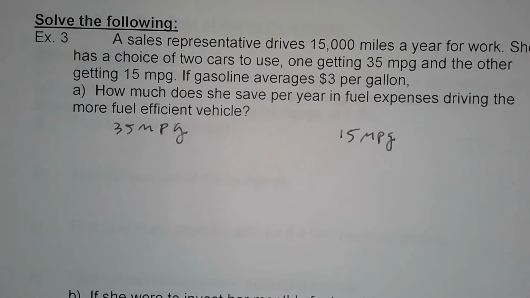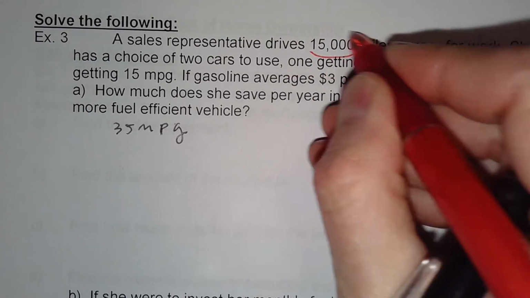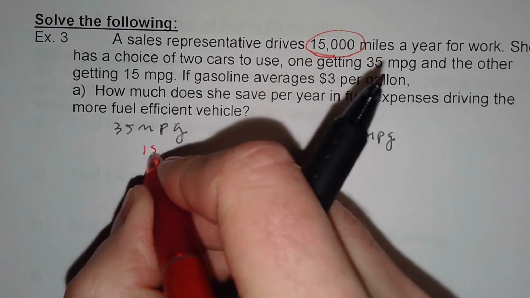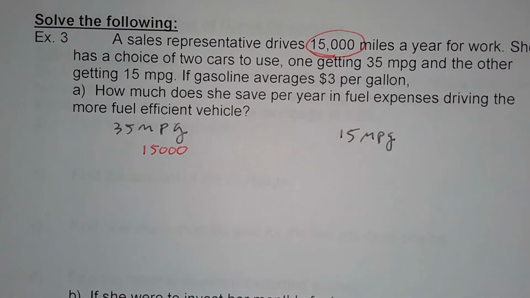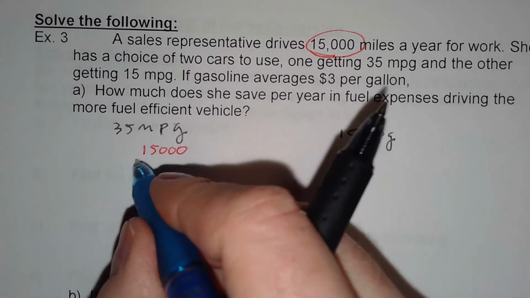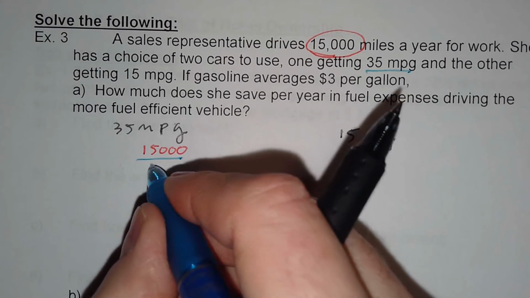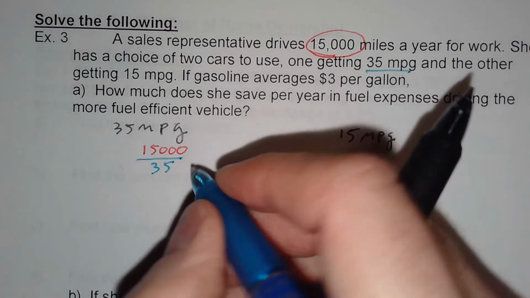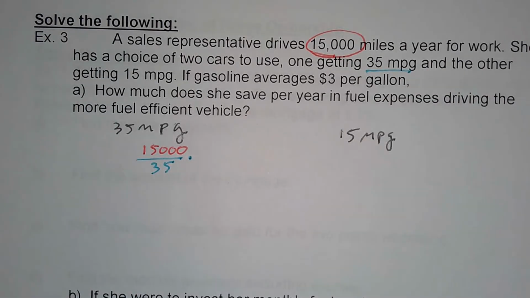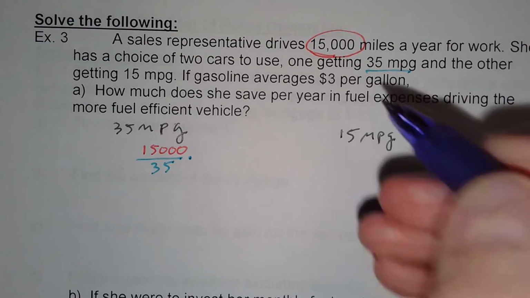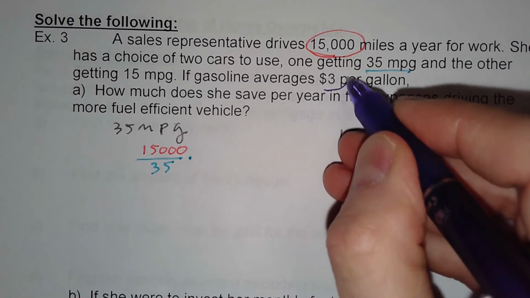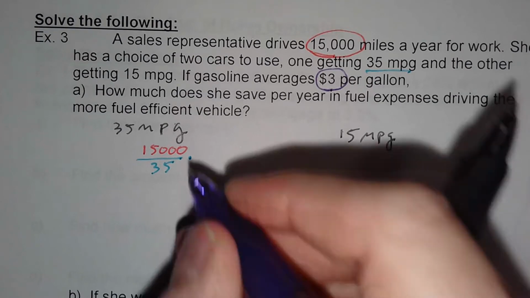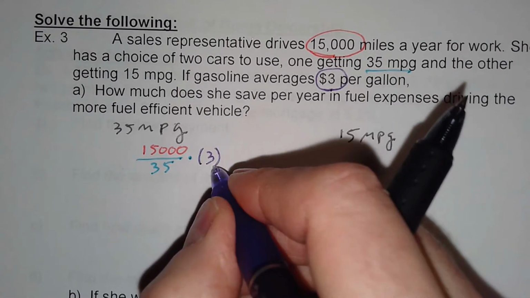So looking at our formula, we're going to take the annual miles driven. Well, we know that's 15,000. We're going to divide it by the miles per gallon, so that's 35. And then we're going to multiply that by the average cost, which is a little bit high compared to today, but that's okay, times 3.